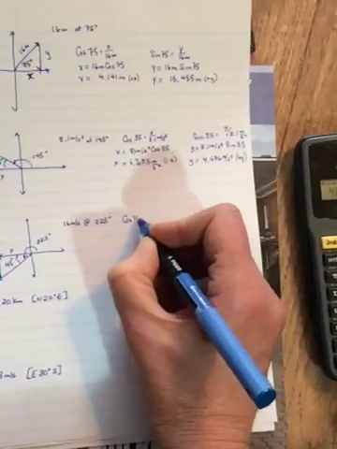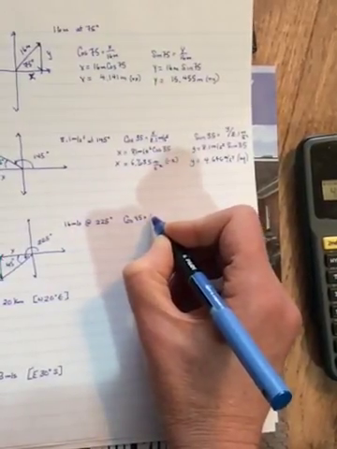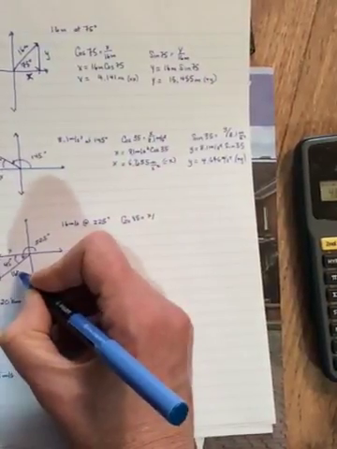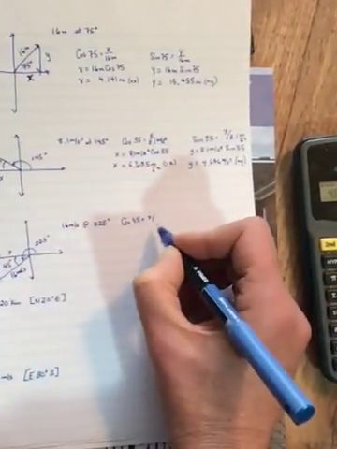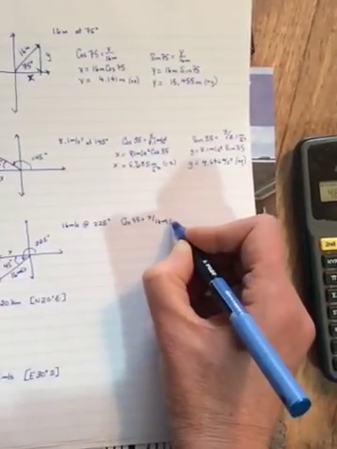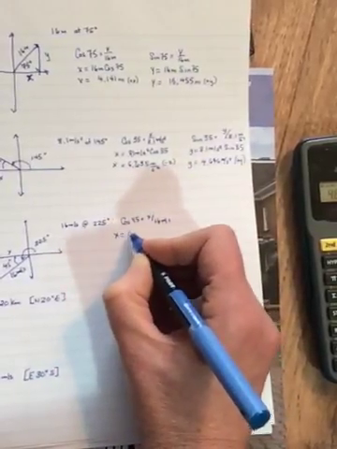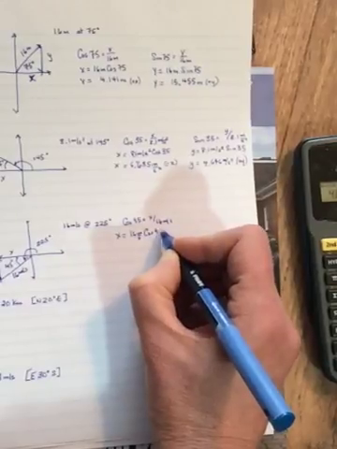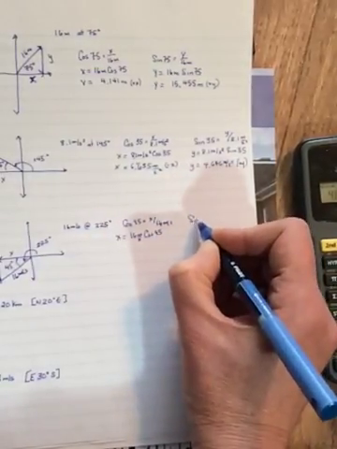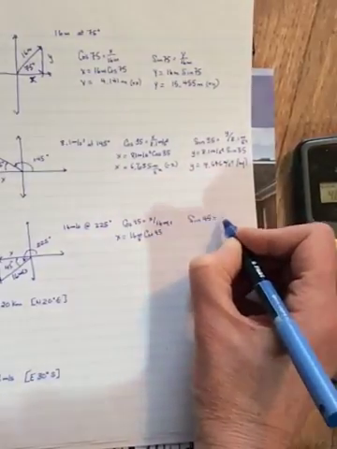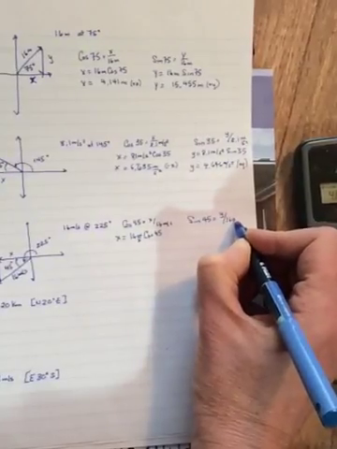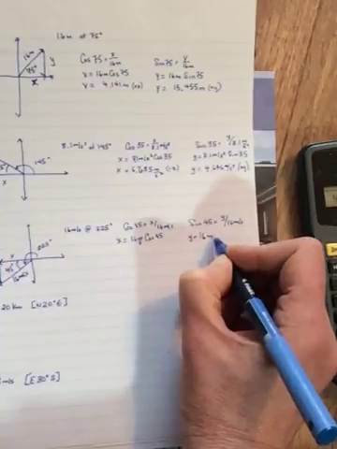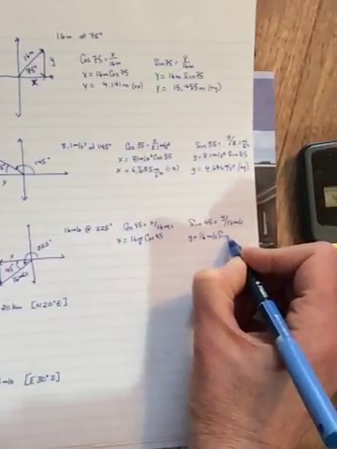So cos of 45 is equal to x over 16 meters per second. X is equal to 16 meters per second cos of 45. And y will be sine. So y over 16 meters per second, y is equal to 16 meters per second sine of 45.